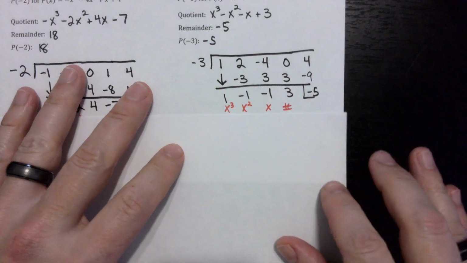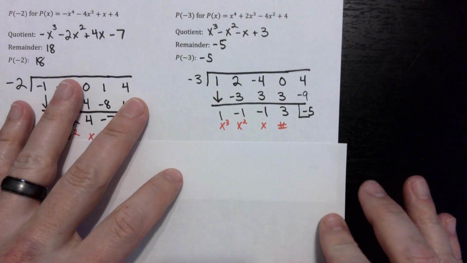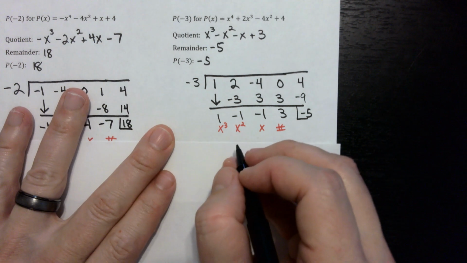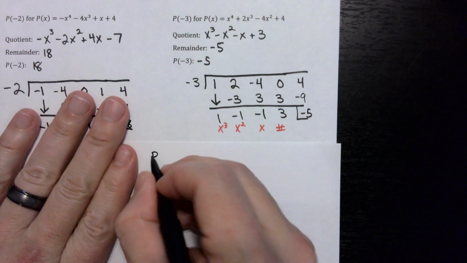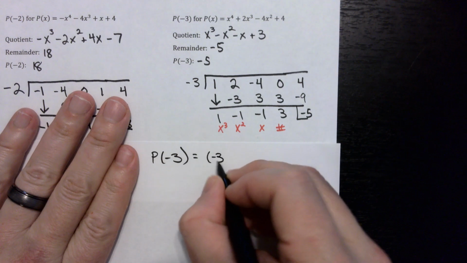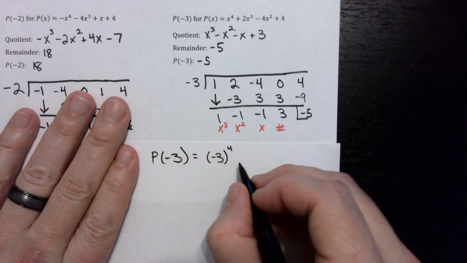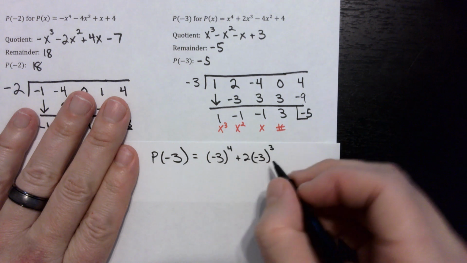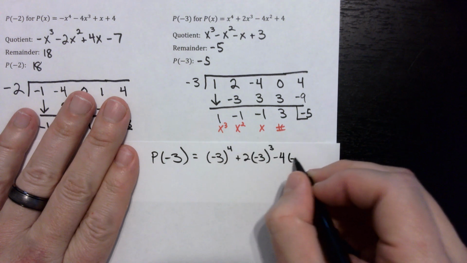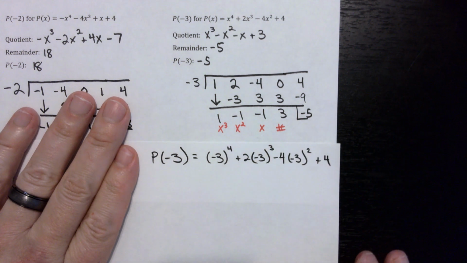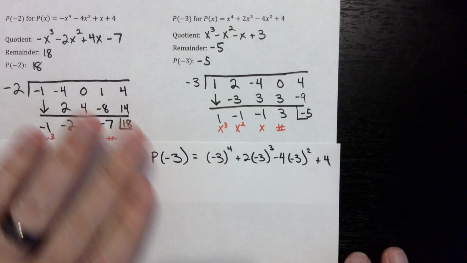Okay, so here we go. I'm going to evaluate this thing by hand. So I'm plugging in a -3 everywhere I see an x in this function. So P of -3 is equal to -3 to the 4th plus 2 times -3 to the 3rd minus 4 times -3 squared plus 4. Hopefully this turns out to give us an answer of -5.